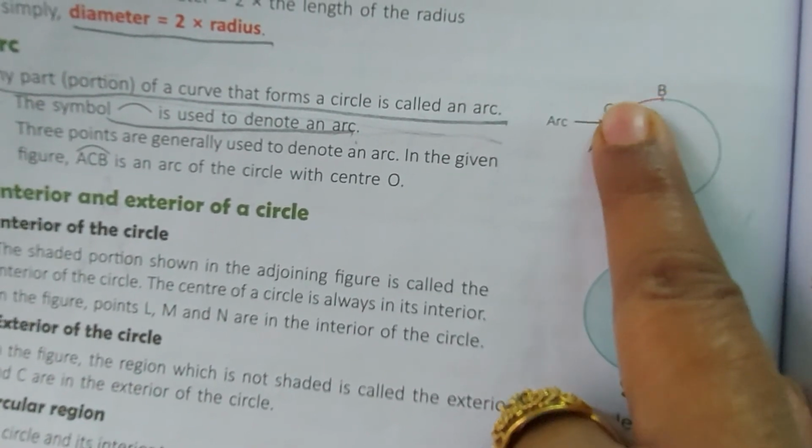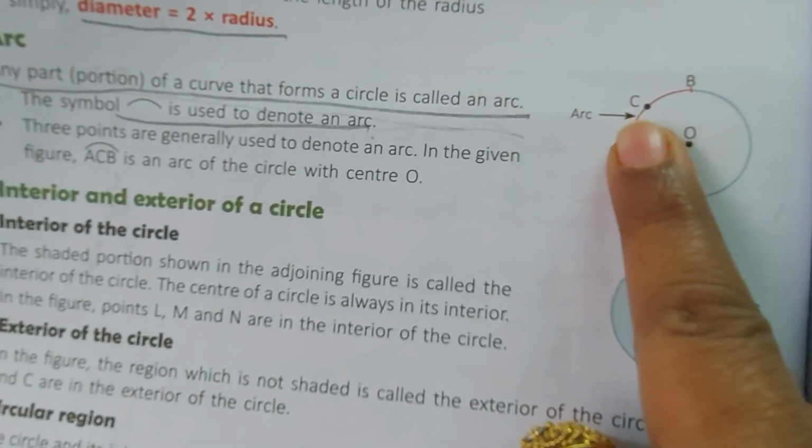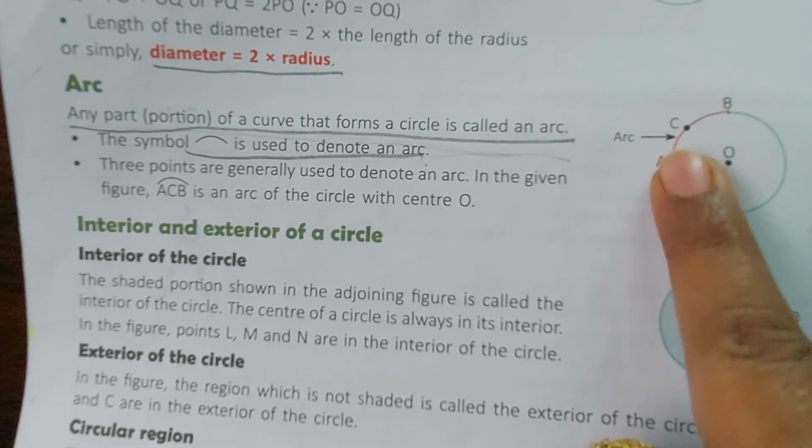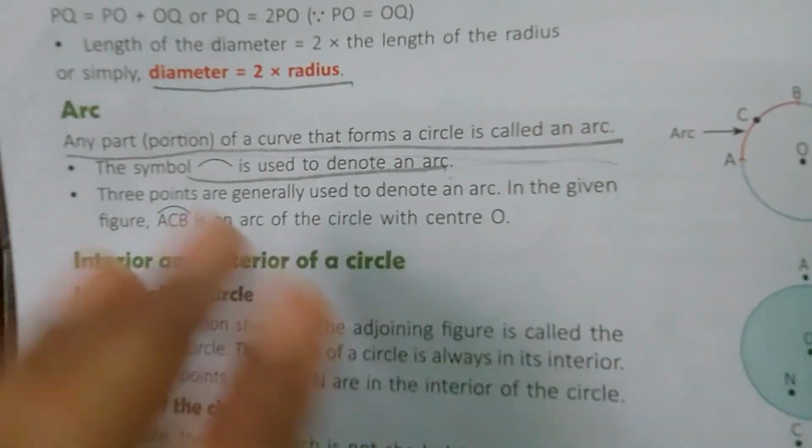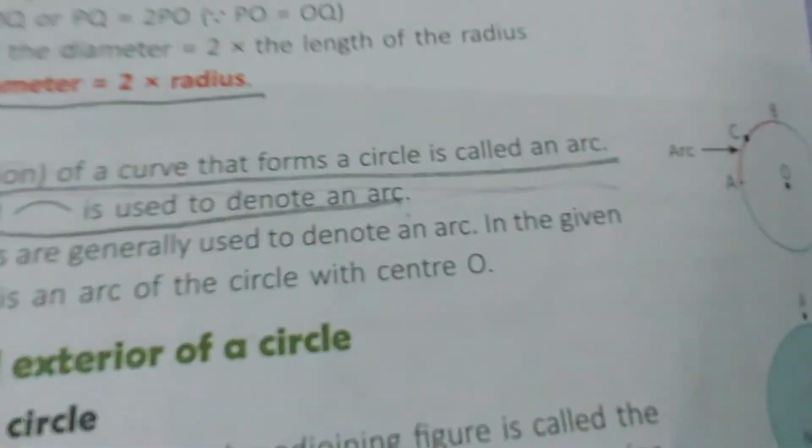The next terminology related to the circle is the circumference of this circle. How do we calculate circumference? What do we mean by this circumference?